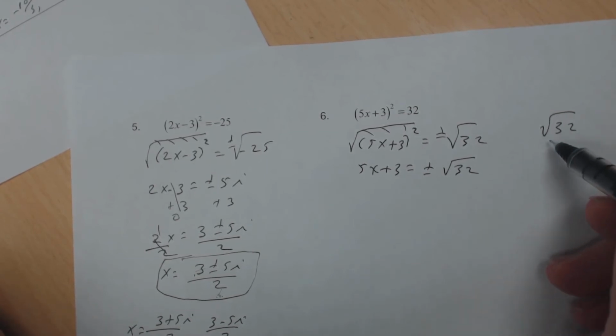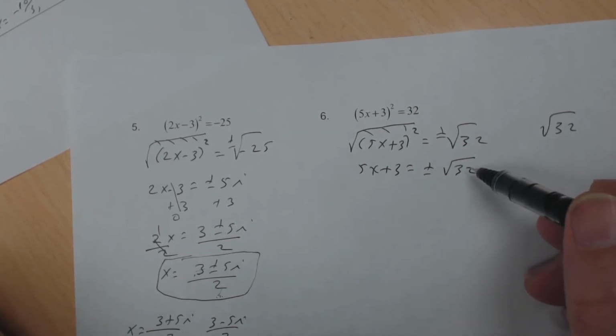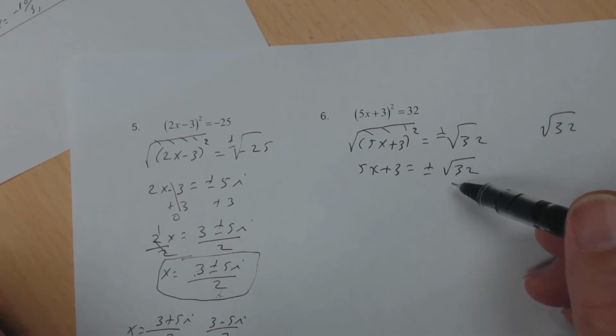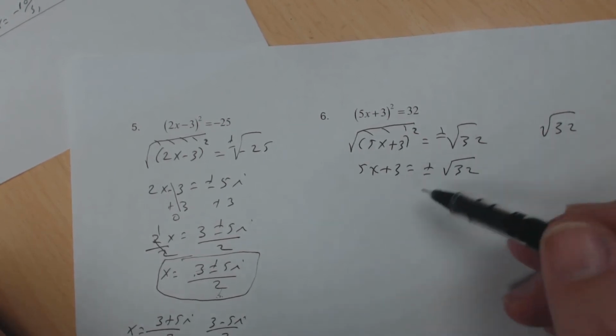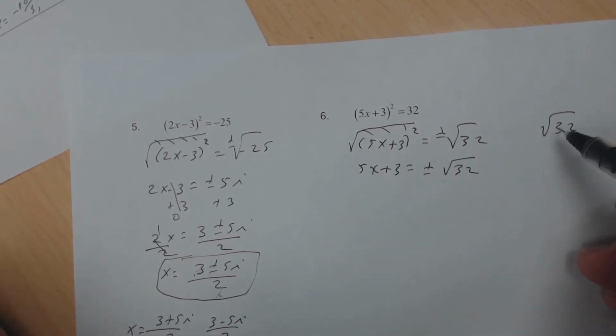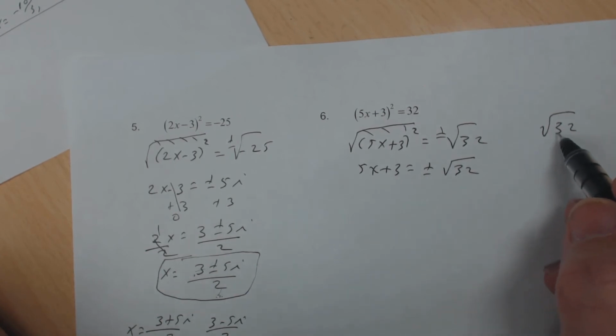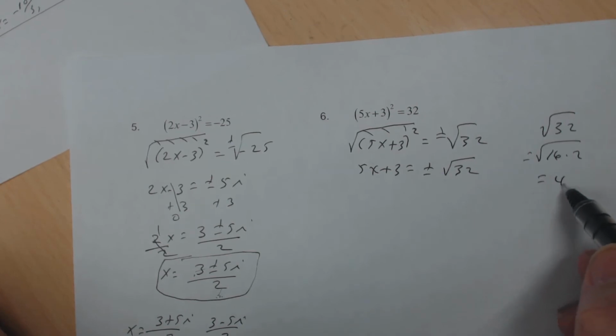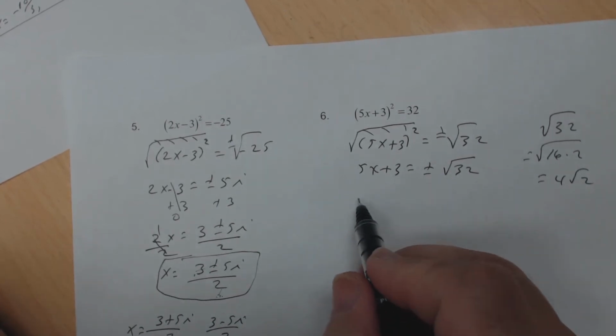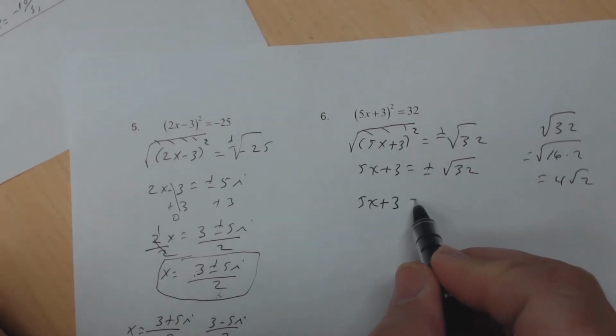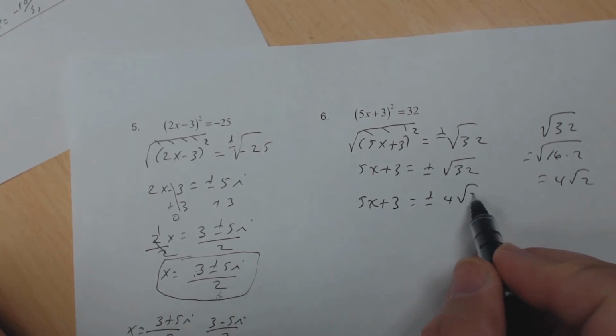Now, when I say it's not going to be complex, I should have said it's not going to contain the i, because all real numbers are complex numbers. But let's go ahead and rewrite this as the square root of 16 times 2. So that's 4 square root of 2. So that's going to go here. So you get 5x plus 3 equal plus or minus 4 square root of 2.